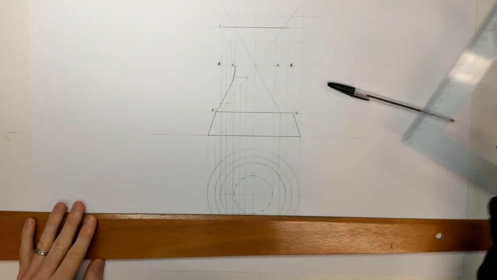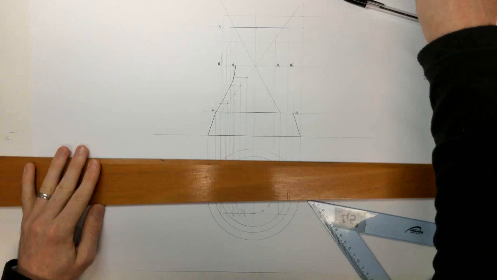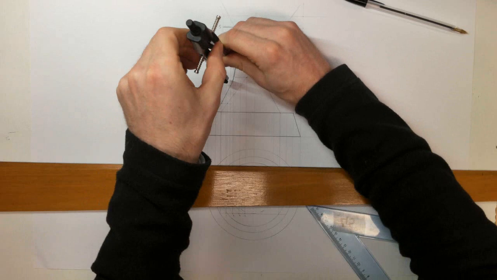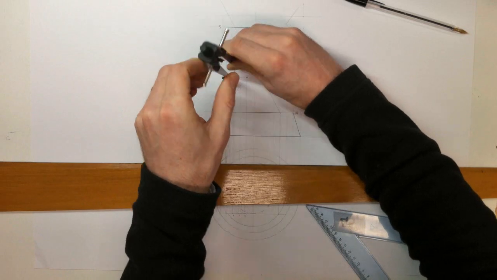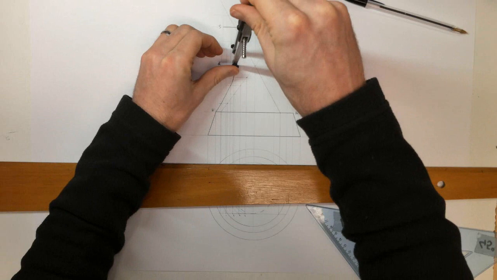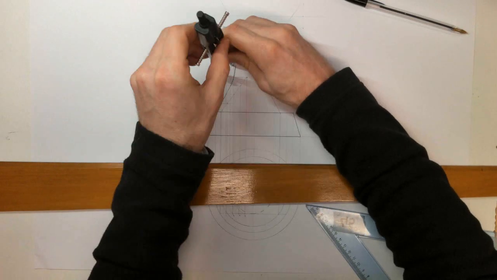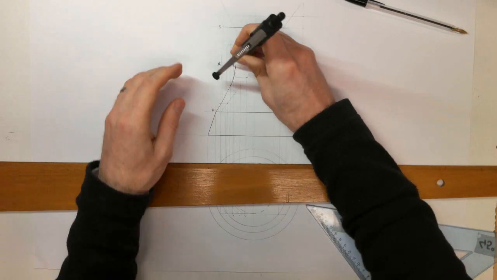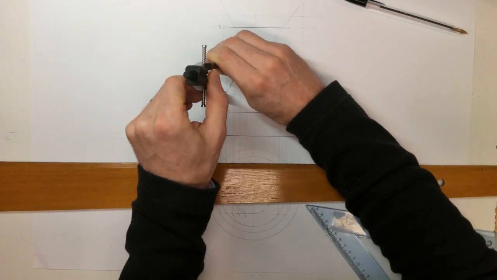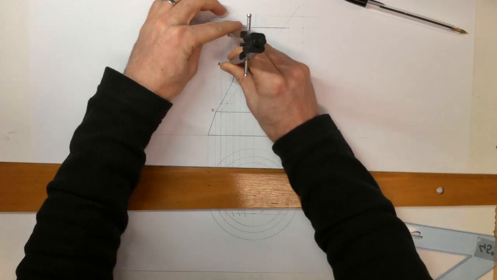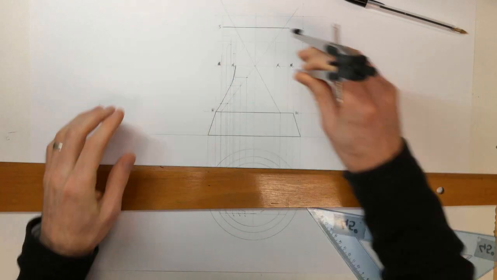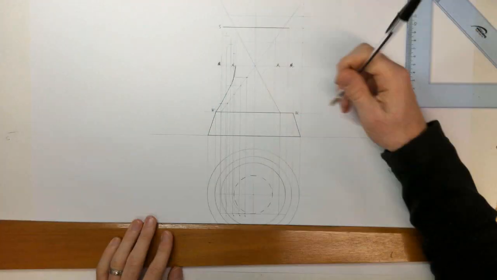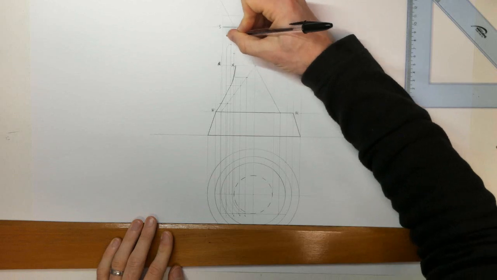So, using this as my axis, point. Okay, so got those running up.